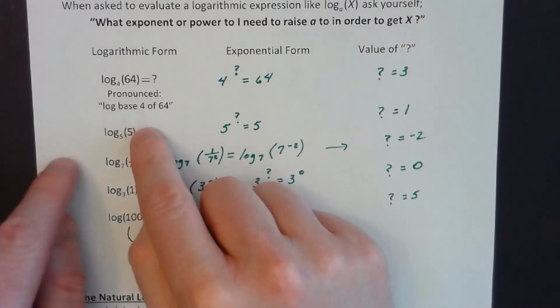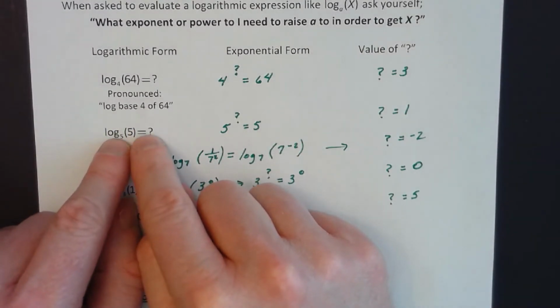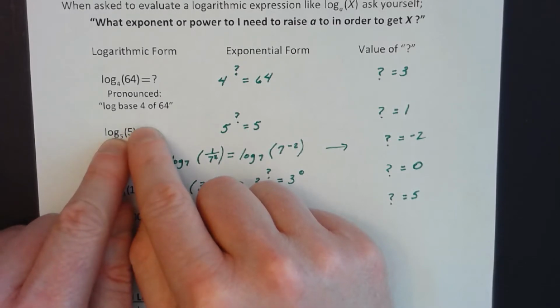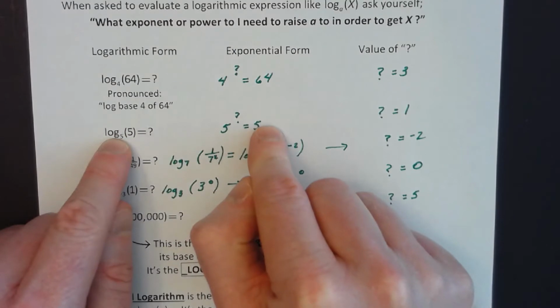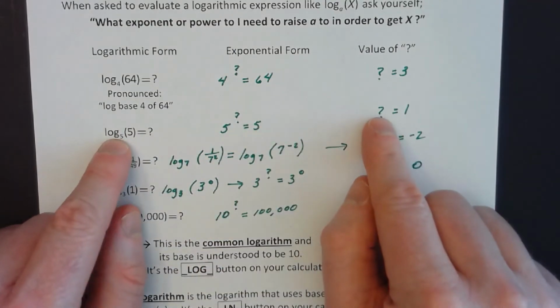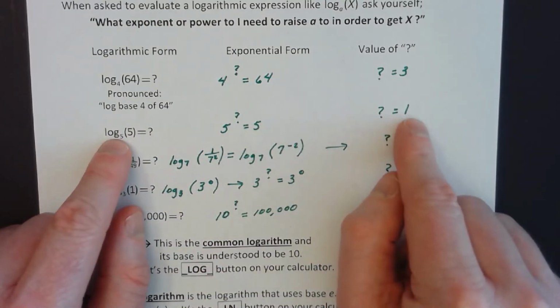Now, this next one should be very easy. You say, well, the log base 5 of 5. It's literally asking you, hey, what power do you have to raise 5 to get 5? And you know 5 to the first power is 5. So in this case, our log base 5 of 5 is simply 1.